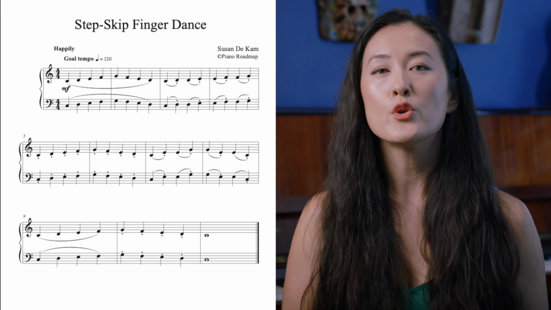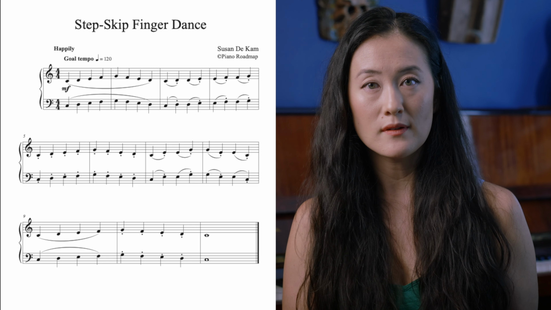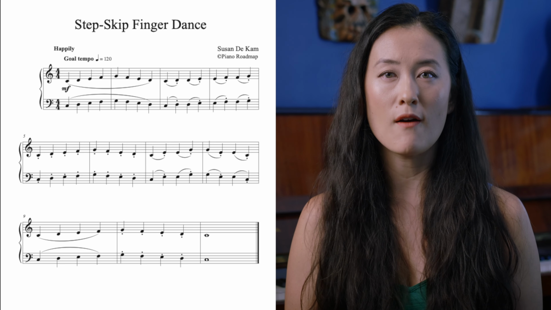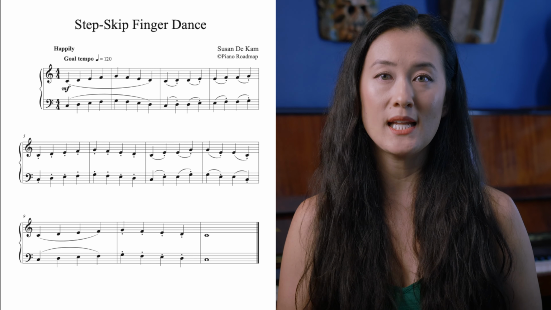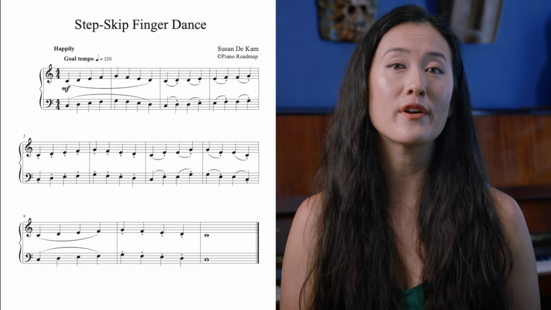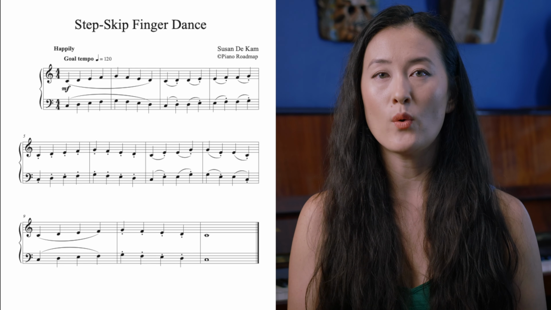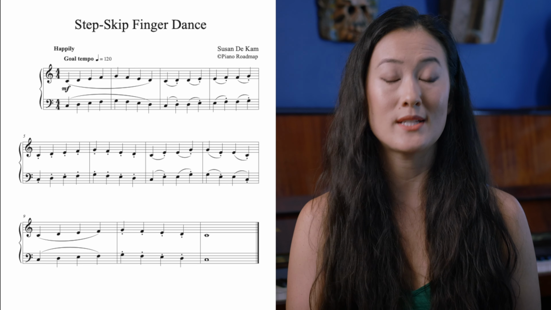Let's look at the score to our warm-up. Knowing what we know about the way steps and skips look on the grand staff, let's get a general idea of when we'll be stepping, skipping, and repeating notes. We'll go line by line, and I want you to say whether they're stepping, skipping, or repeating, and then tell me the direction they're going, up or down.